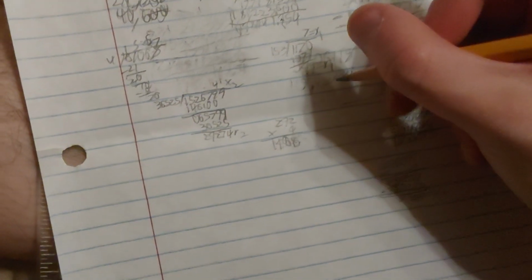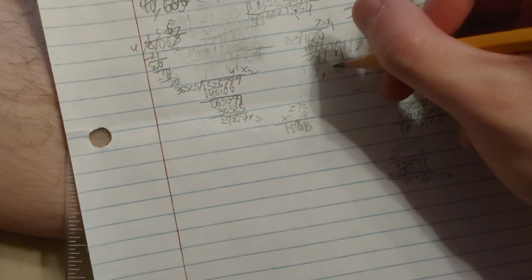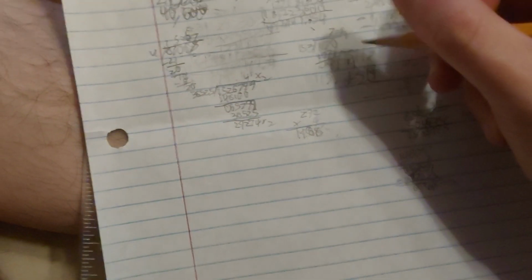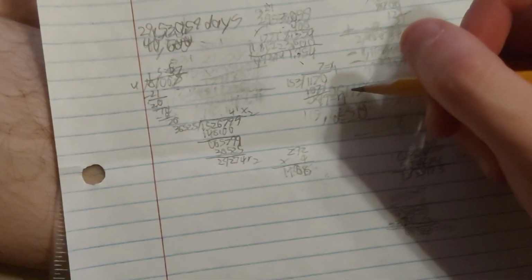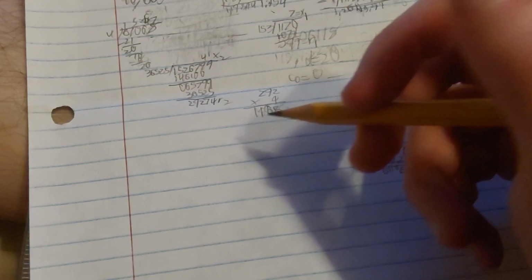And 99 divided by 5. So D equals 20. And the C0 equals, what is 0, because 7 plus 2 is 9 divided by 12 is 0.